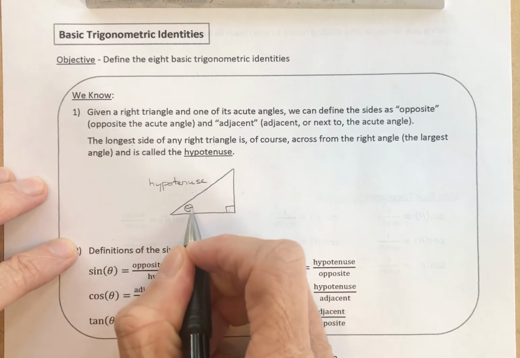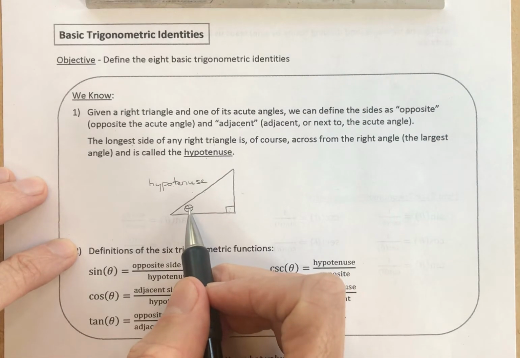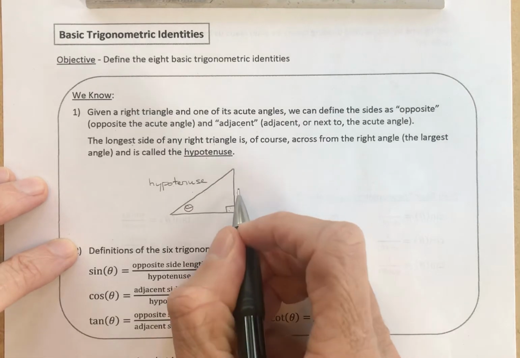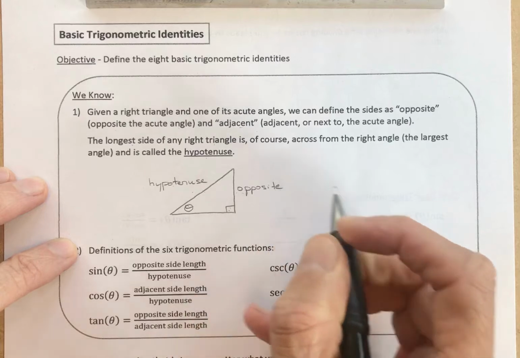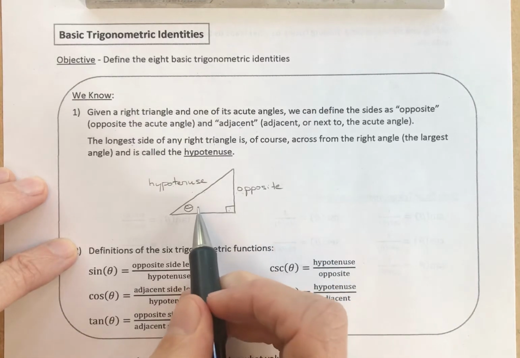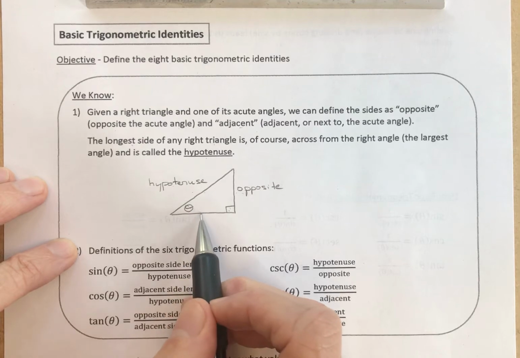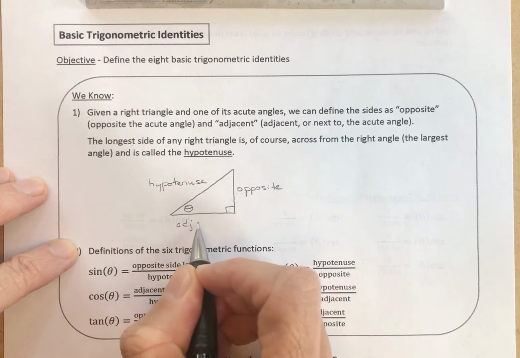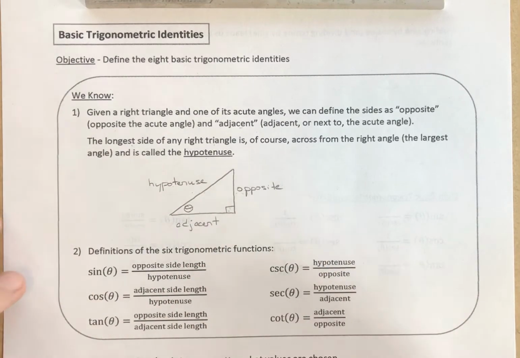If I indicate one of my acute angles as theta, the side that is opposite the indicated acute angle we simply call the opposite side. And the side that is next to this acute angle, which is obviously not the hypotenuse, we call the adjacent side. Adjacent, of course, meaning next to.